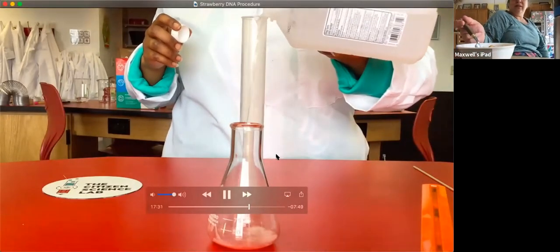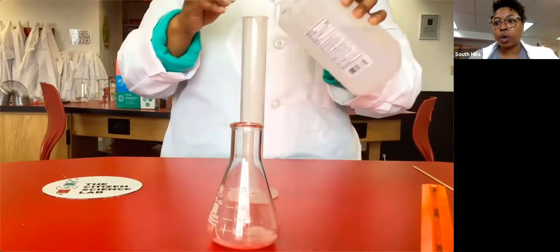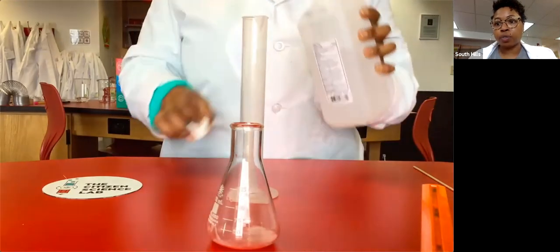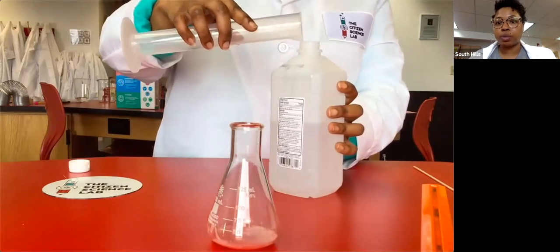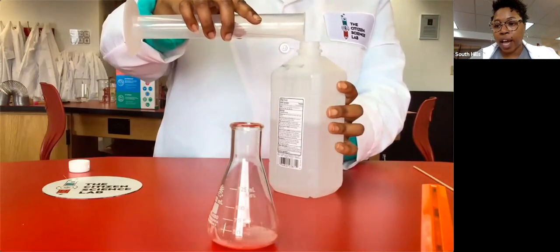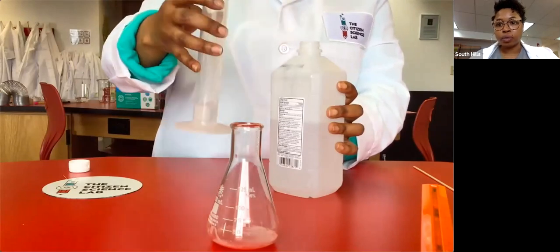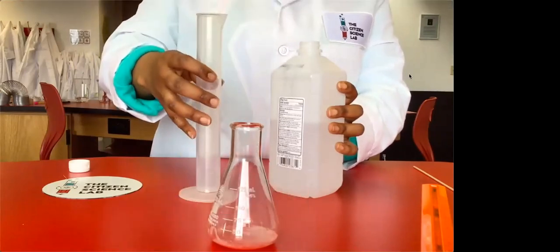So the same amount of lysis buffer that you use, you're going to want to match that amount in your alcohol. So if you use 10 teaspoons of lysis buffer, you're going to want to use 10 teaspoons or 10 mils of cold alcohol. All right.